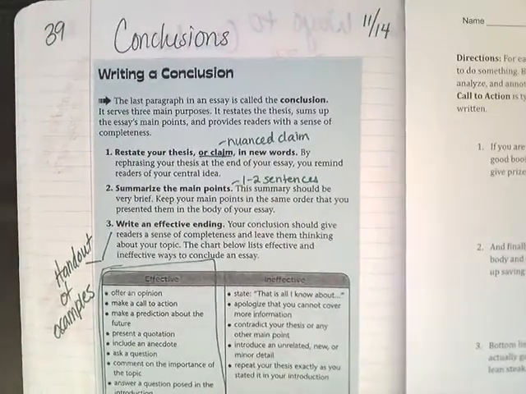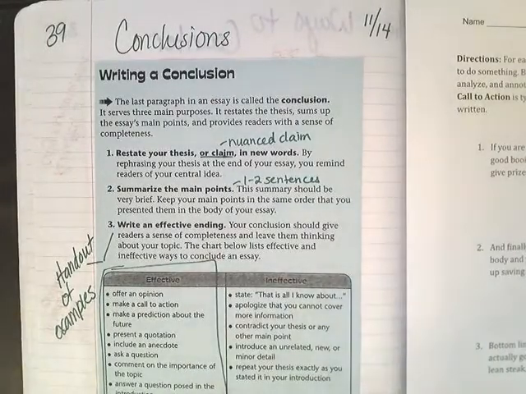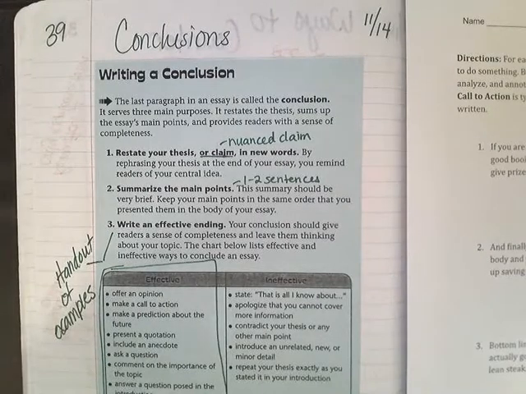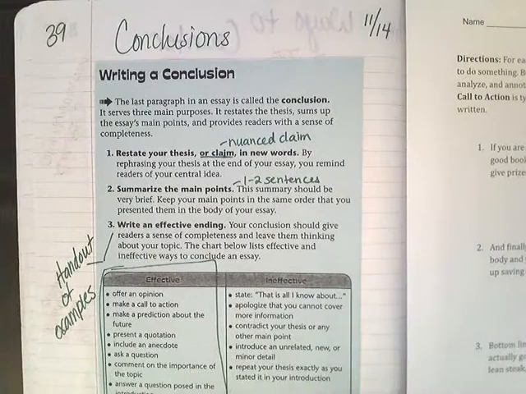These notes are from November 14th, so you need to open to that page if you're not there now. The last paragraph of your essay, it's the conclusion. It restates your thesis or claim in different words. You've practiced that before. You summarize your main points, 1 to 2 sentences of that. So you go back through, you think about what are the 3 points that you tried to make to prove that claim, and you just kind of summarize those in 1 to 2 sentences. If you need help with either of those 2 steps, please see me.